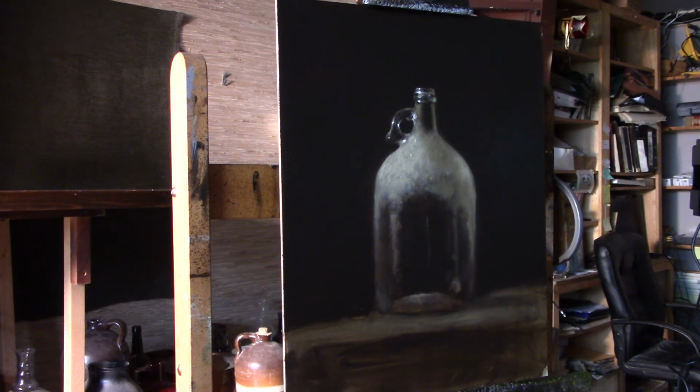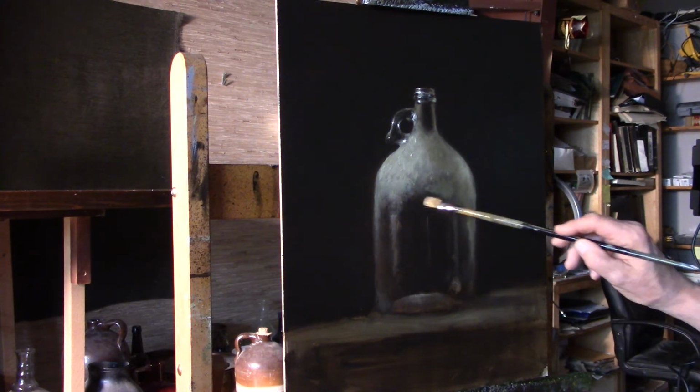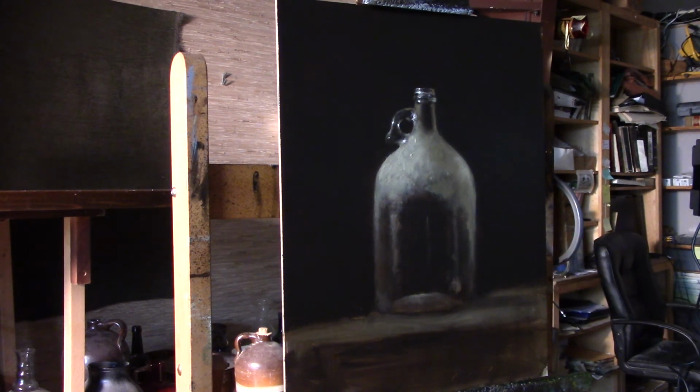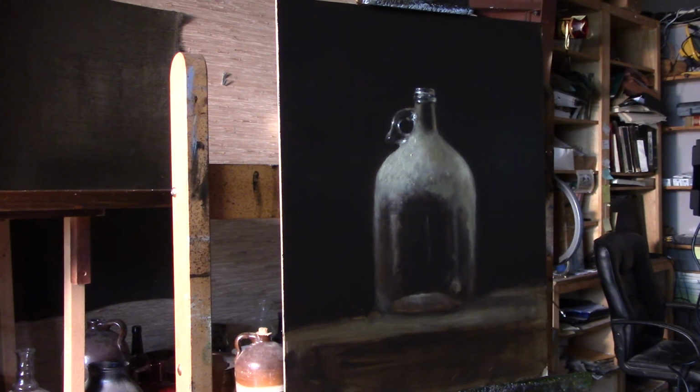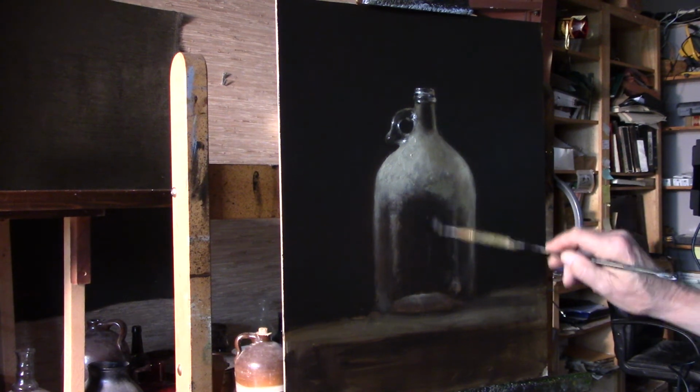Okay, now I think I'm going to give me some dark in here and mix me up some more. I'm about out here. Raw umber, a little ultramarine blue. More than likely, I'm going to lighten this side over here just somewhat, not very much, but just a little bit.